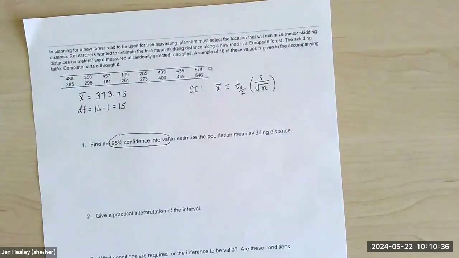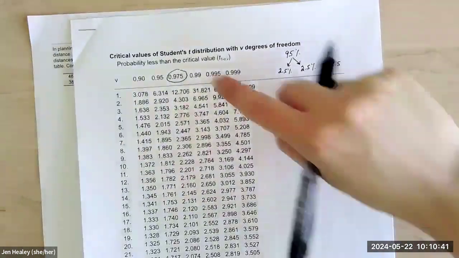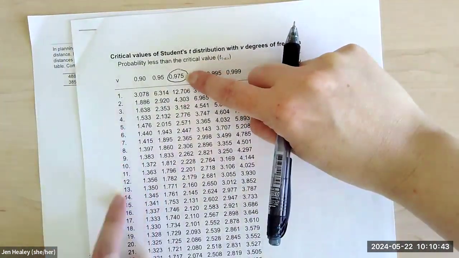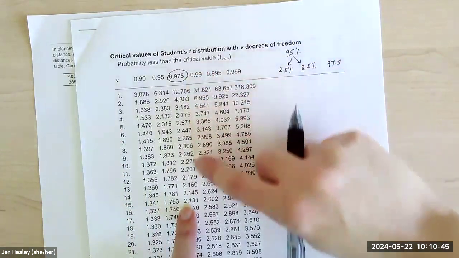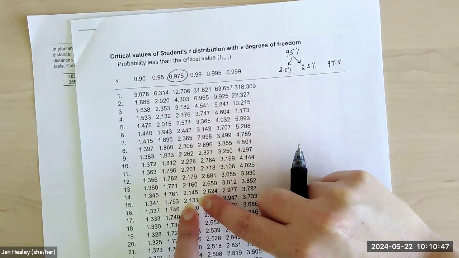And in terms of my table, I'm looking in the column that's 0.975. So 0.975, and I'm coming down to 15. And so the number that I'm going to get here is 2.131.